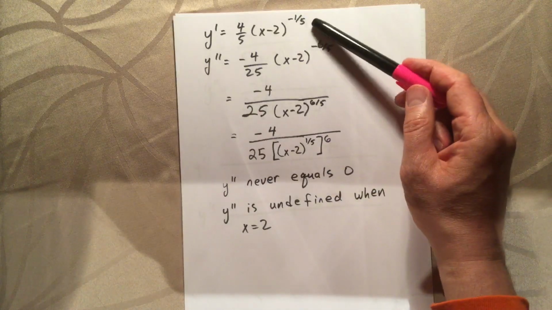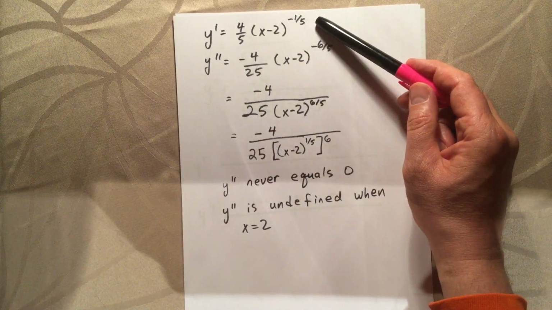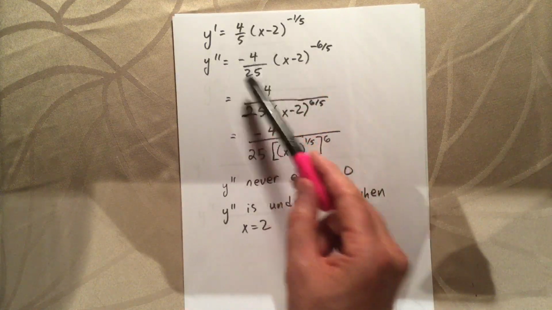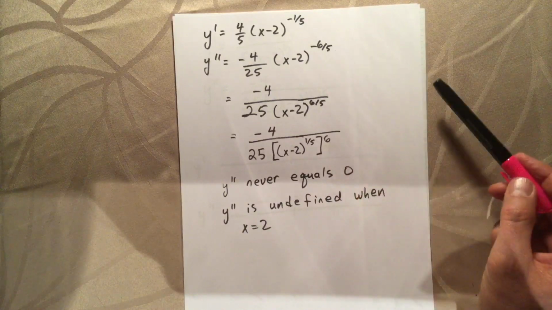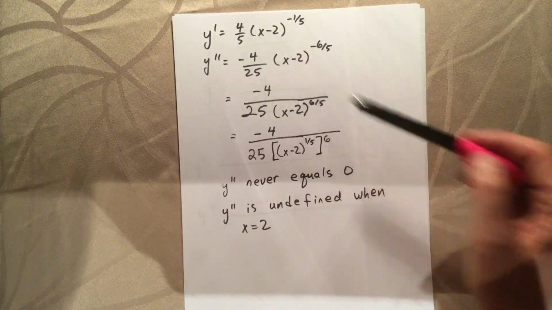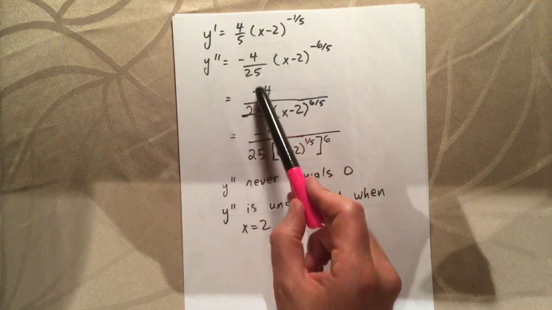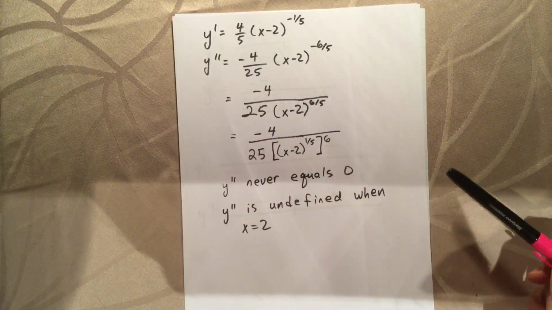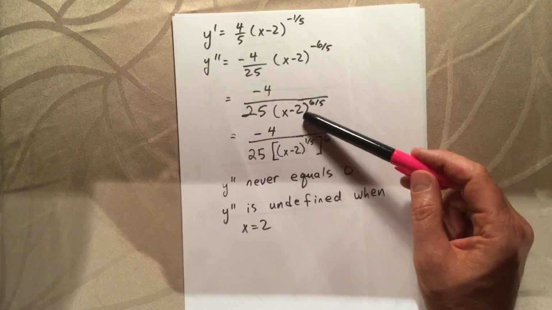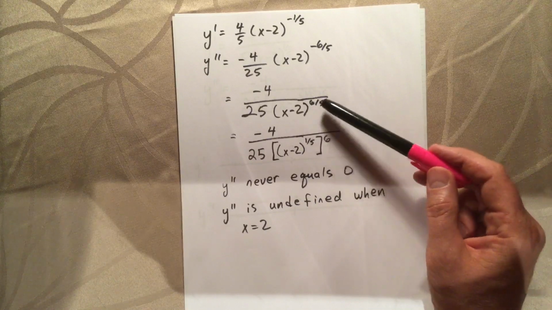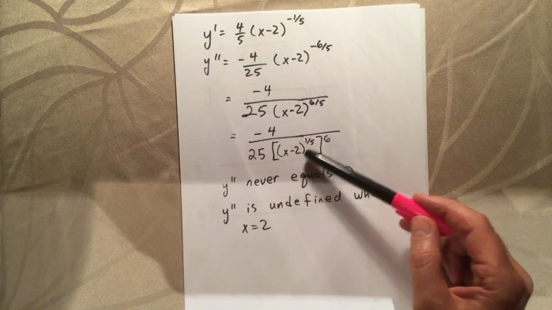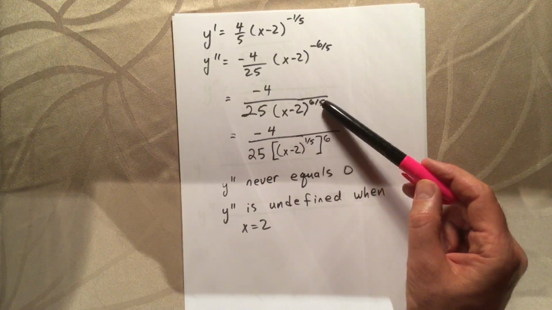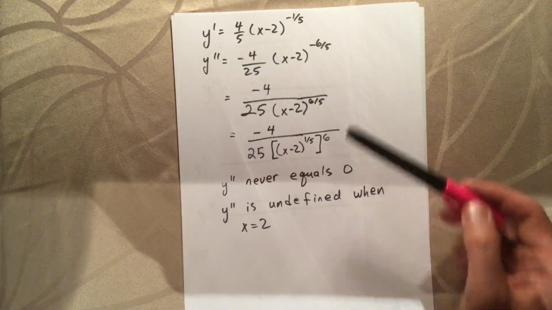Y prime is 4/5 (x − 2) to the −1/5. We're going to determine the derivative of that, in other words, get the second derivative. We have −4/25 (x − 2) to the −6/5 times 1, which is the derivative of x − 2. So we'll have −4 in the numerator and 25 in the denominator, with (x − 2) to the 6/5 in the denominator. Just like before, to think about (x − 2) to the 6/5, let's think of (x − 2) to the 1/5 and then raise that to the exponent 6. We think about the denominator and then put the numerator on the outside.